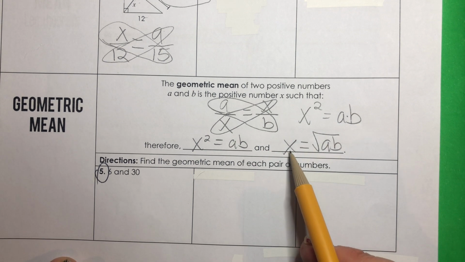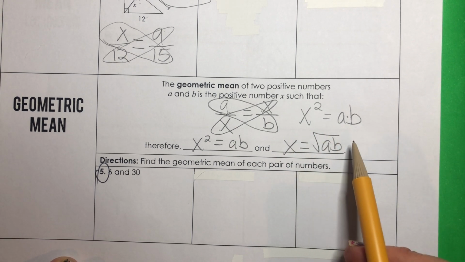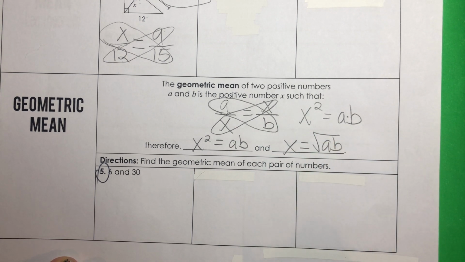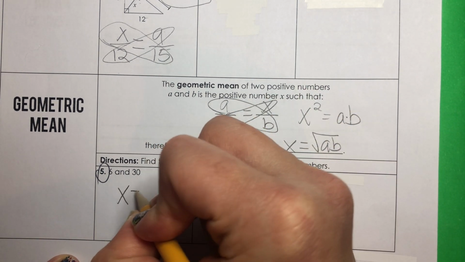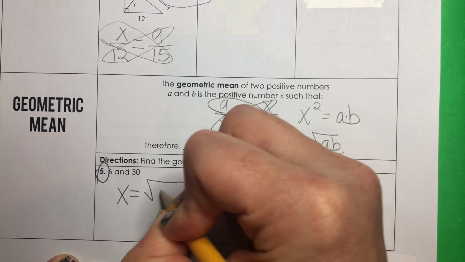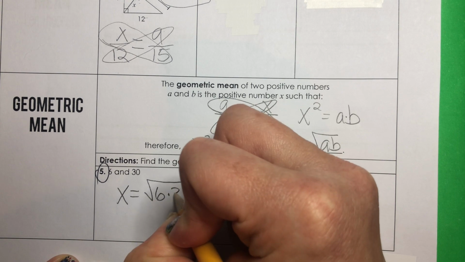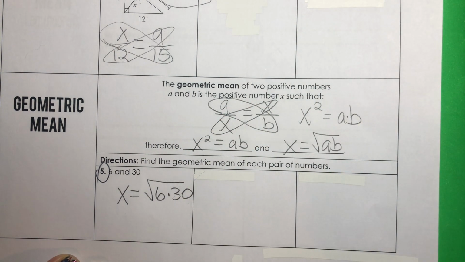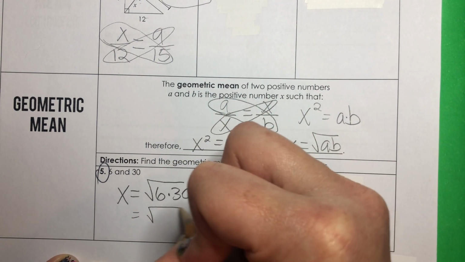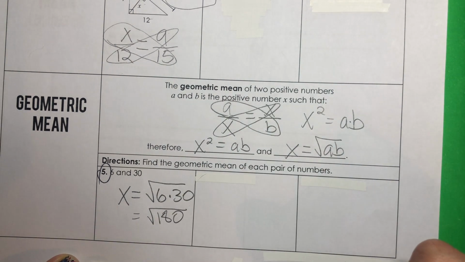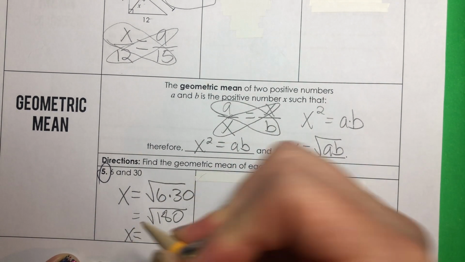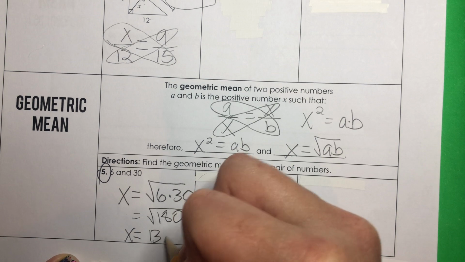Well, technically, x is the square root of those two numbers multiplied together. So x equals the square root of 6 times 30. That would give you the square root of 180, which means the geometric mean of those two numbers is 13.4.